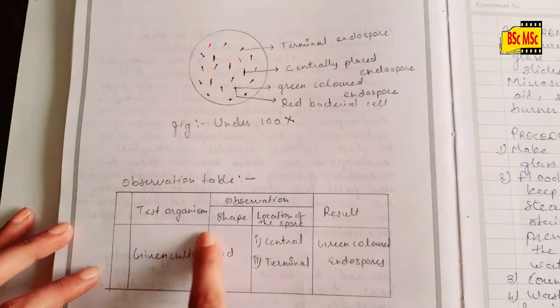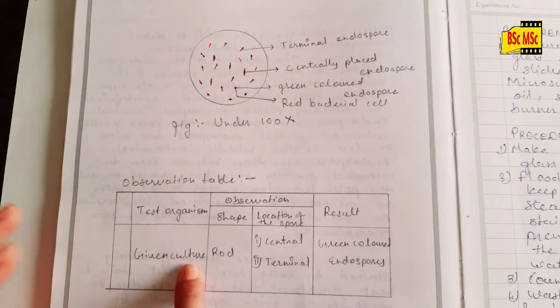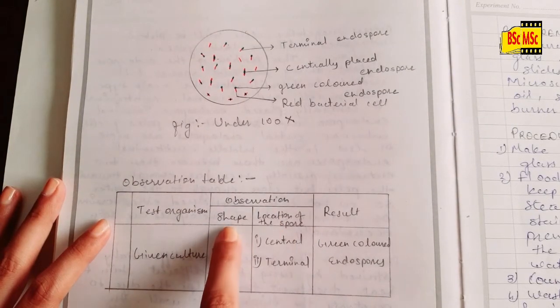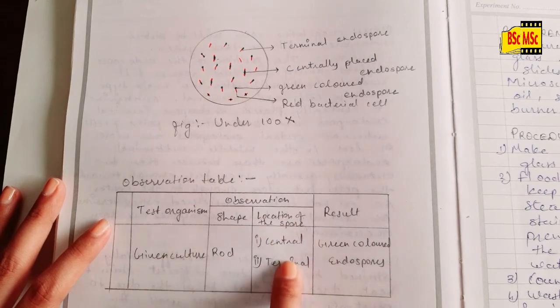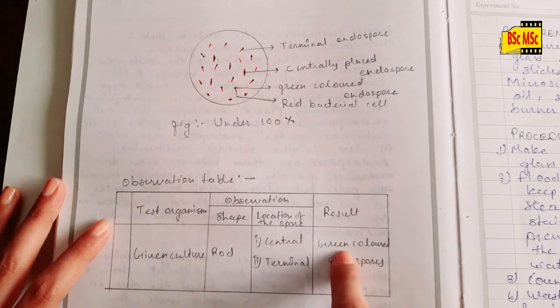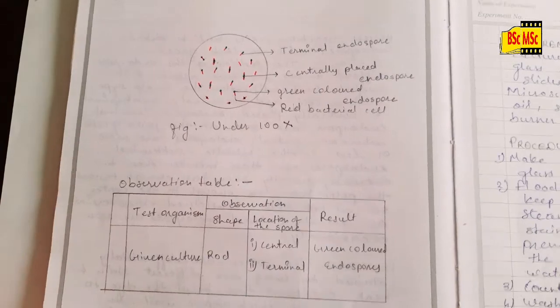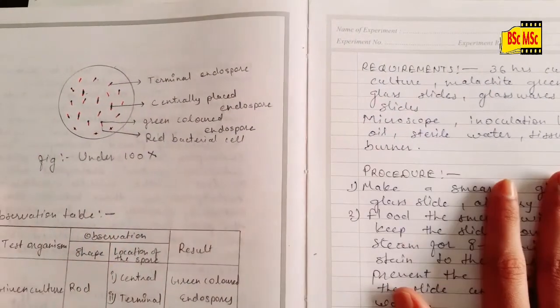Then you need to write down the observation table. So again, the given culture, and then the observation: the shape and the location of the spore, and the result. Green colored endospore appeared. So this is all about endospore staining.